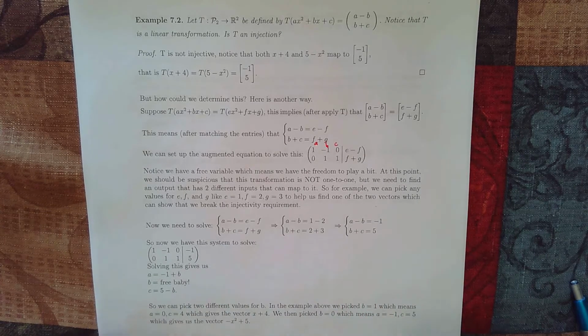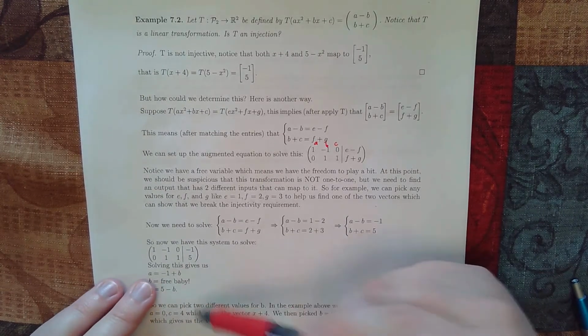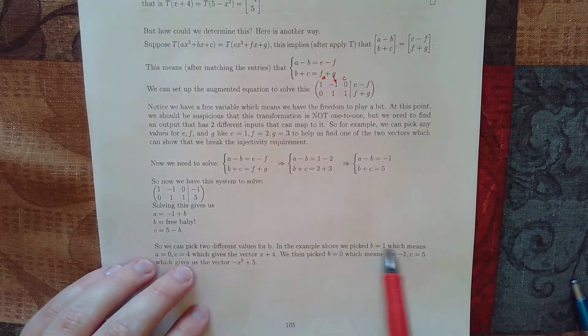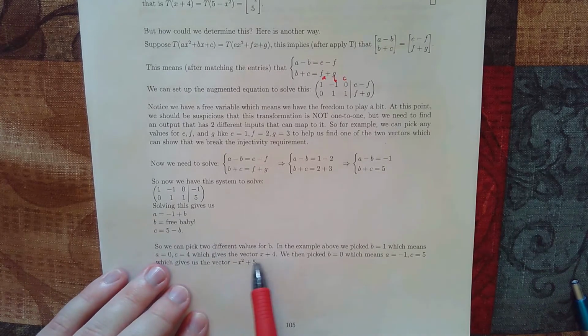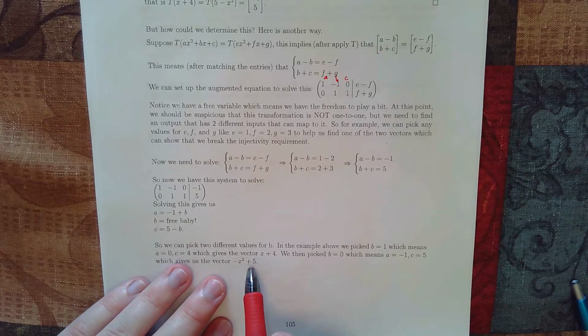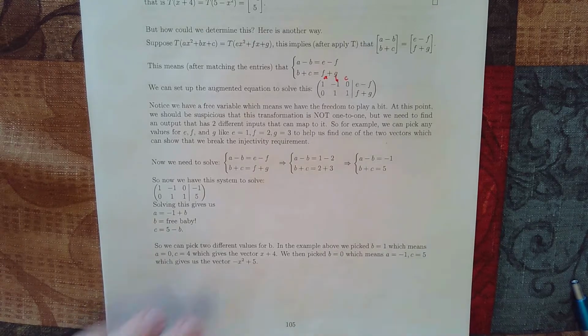So then we'd get this system, in which when we solve for it, we'll get that A equals -1 plus B, but B is a free variable, and C equals 5 minus B. And so using this in conjunction with the stuff we have, we can pick a different value for B, and that will give us a different vector. And so here, if we pick B equals 1, then A is 0, C is 4, and that gives us x plus 4. And so we had -x squared plus 5, that would mean B is 0, which means A is -1 and C is 5. And so we have multiple different inputs to get us the particular output.